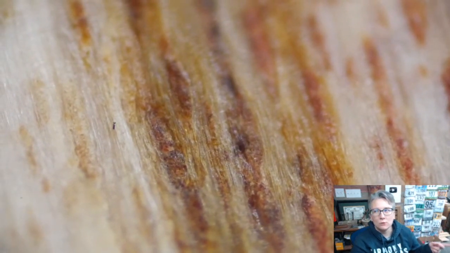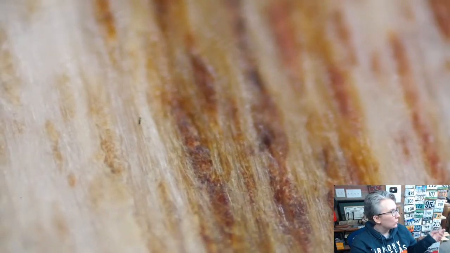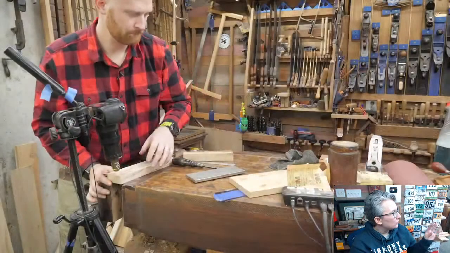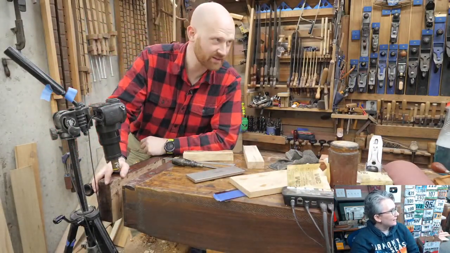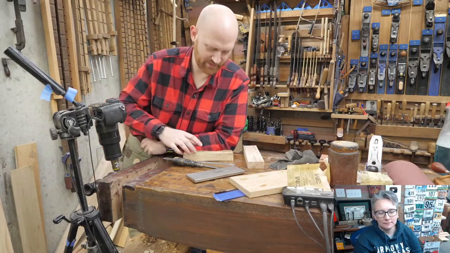You know, this would be interesting to see, like, greenwood and dried, different stages, to see how the sap soaks in differently. Yeah. Kind of interesting. Let's see, we got 9 minutes left. What else we got?